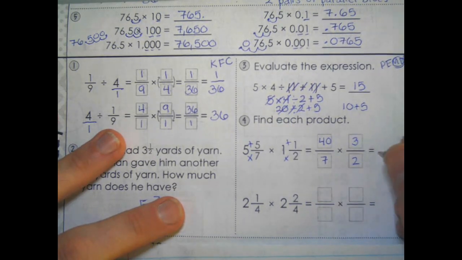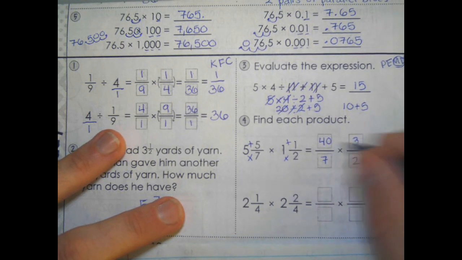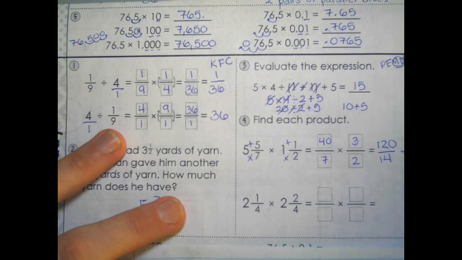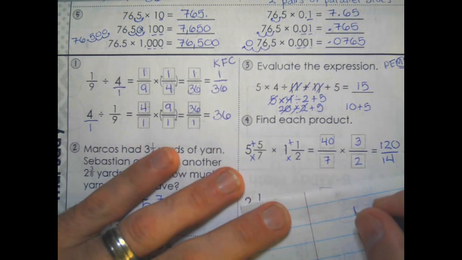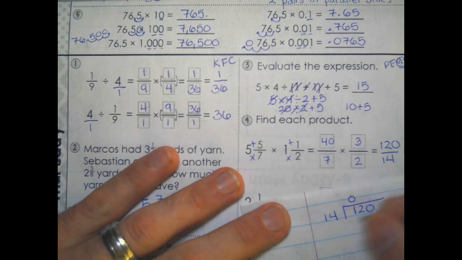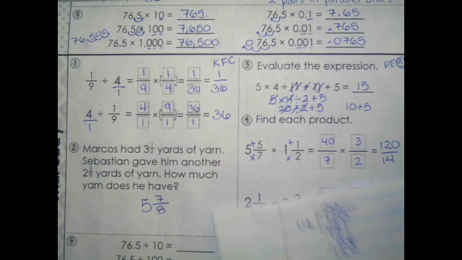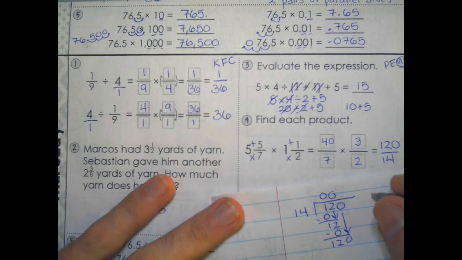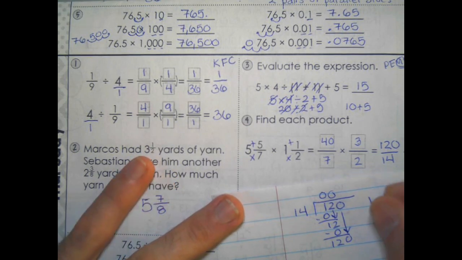If I'm multiplying these, first off, 7 times 2 is going to be 14, because remember, multiply denominators, multiply numerators. And this one I'm going to use mental math. 3 times 4 is 12. Add on the 0, so I have 120 over 14. Don't want to leave it like that, so let's divide. 120 divided by 14. 14 cannot go into 1. 14 cannot go into 12. How many times do we think 14 can go into 120? I'm going to go with, let's go with 8. I think 8's going to be it.